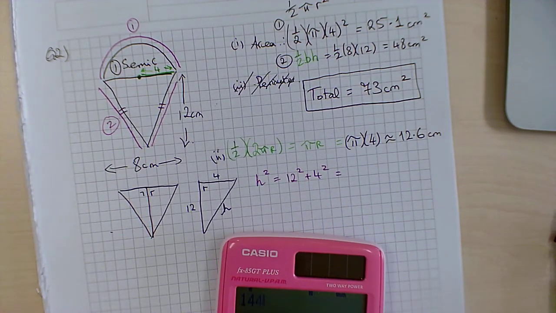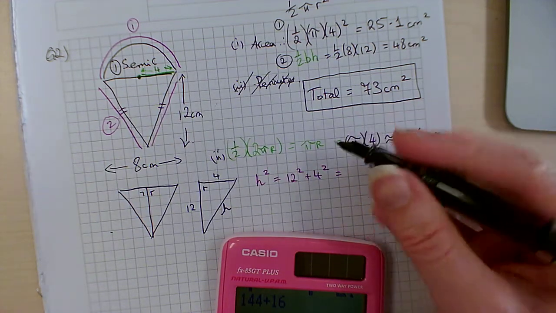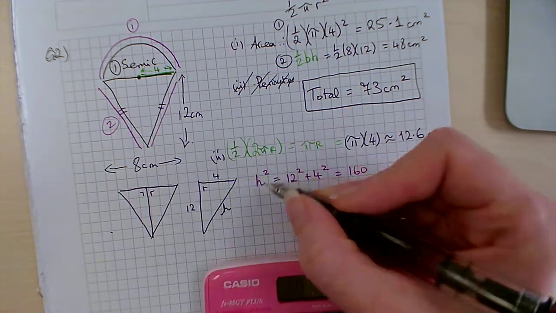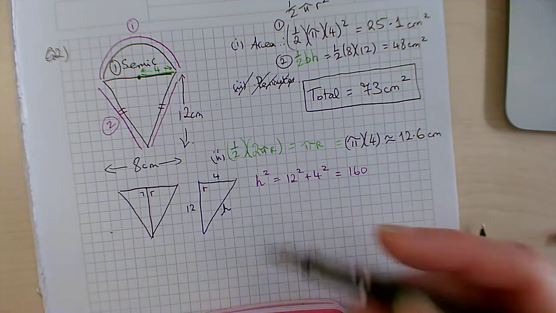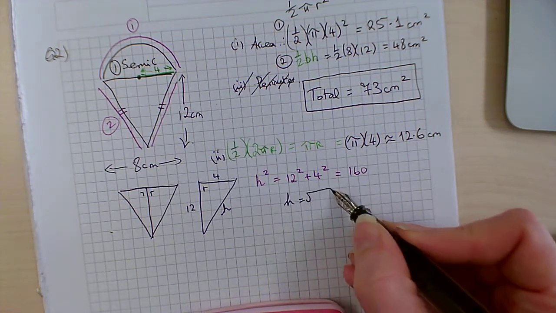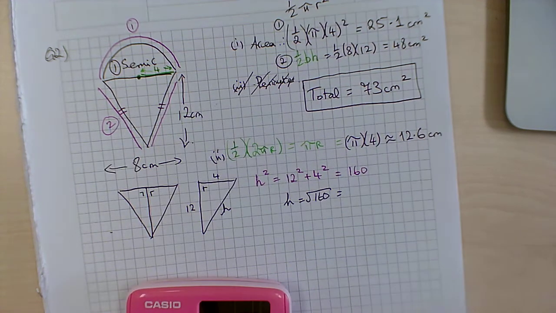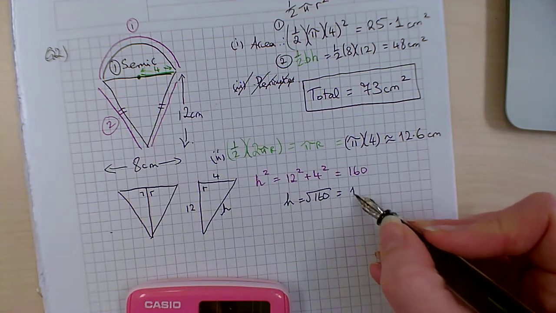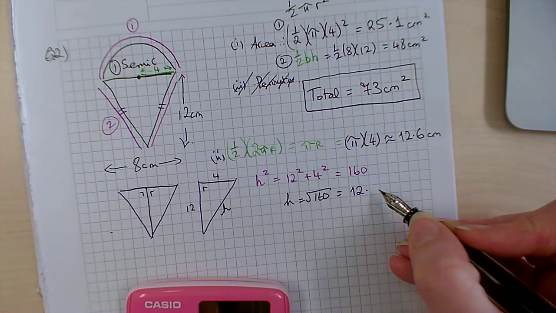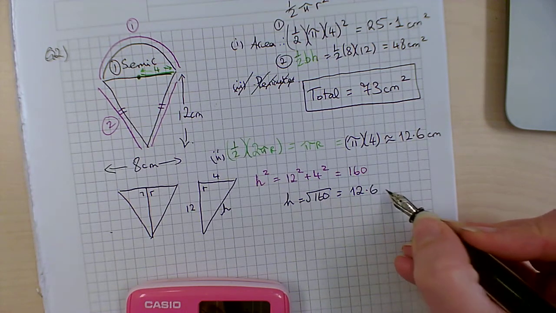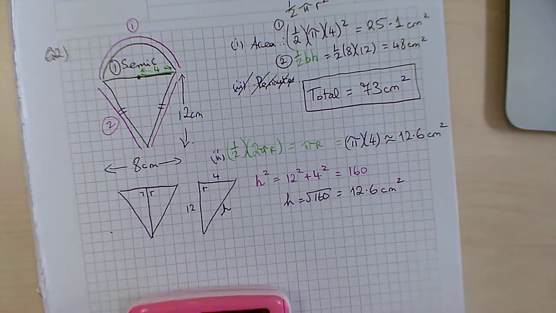And that's 144 plus 16, which is 160. Square root both sides. The hypotenuse is the square root of 160, which is 4 root 10. But again, we're going to go to one decimal place. So it happened to be the same, 12.6 centimetres.